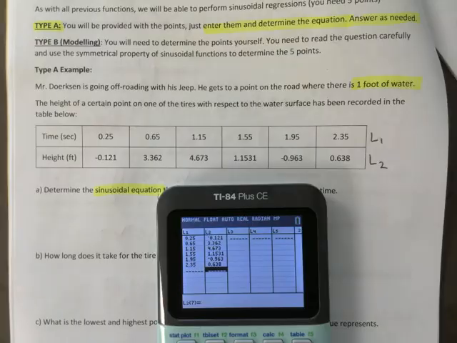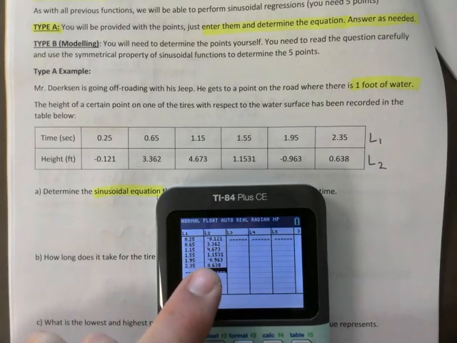Make sure they match. Double check to see if you did this right, entered the right values.